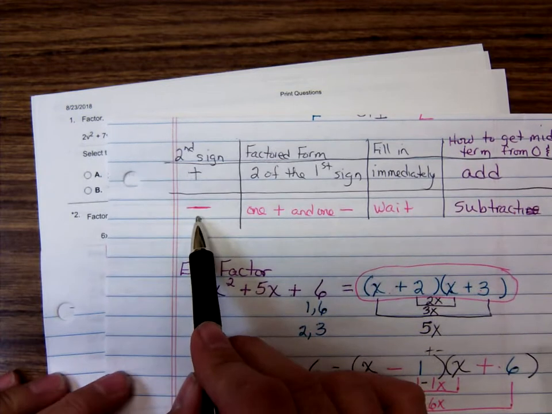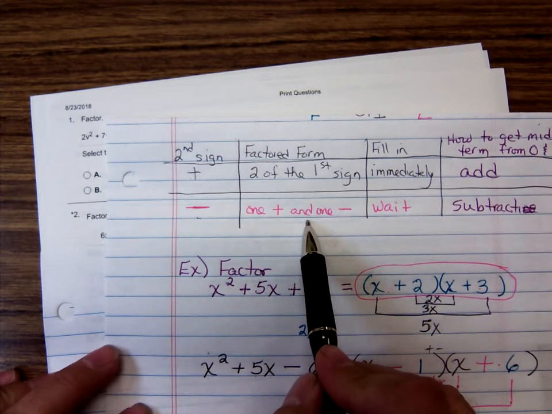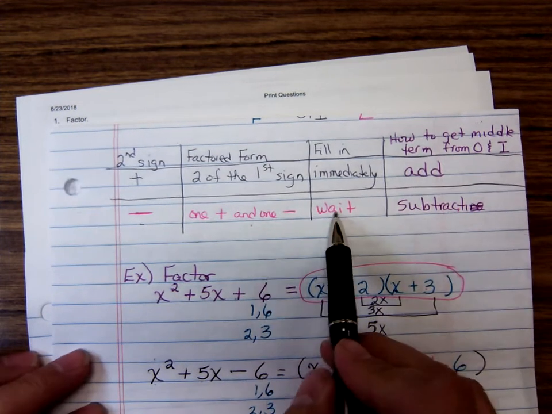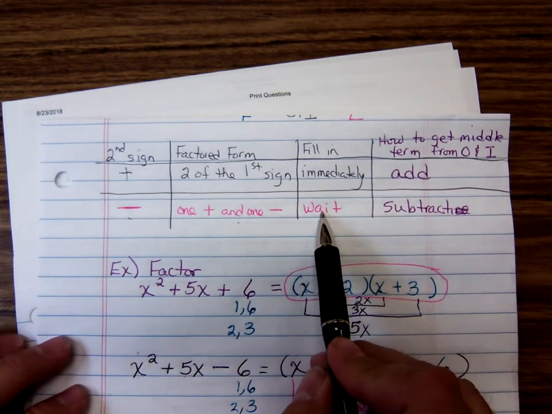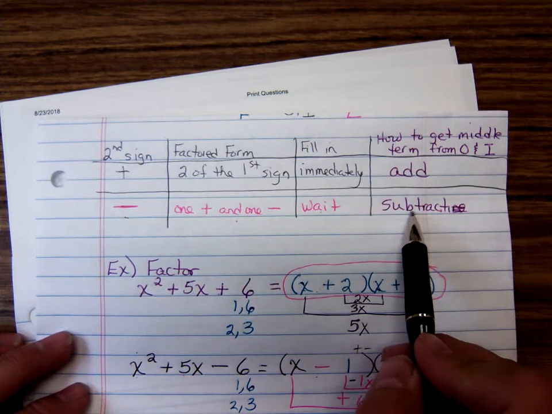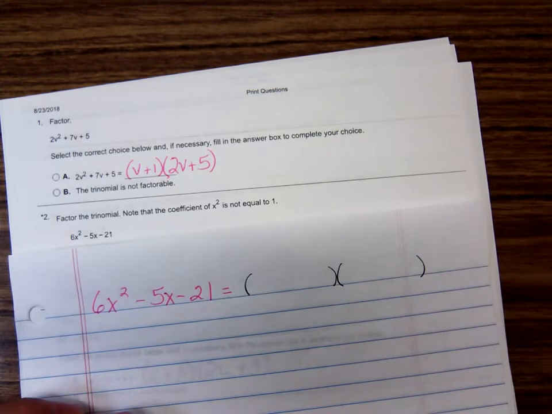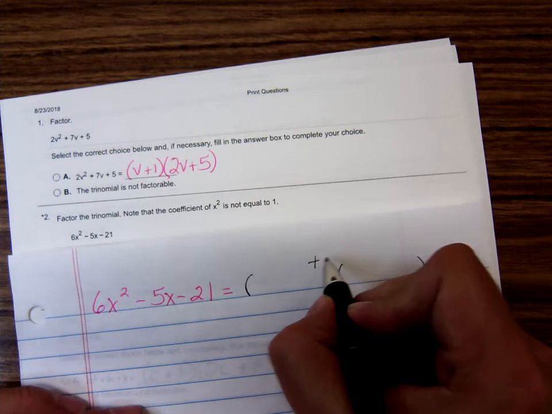So there should be 1 plus and 1 minus in the parentheses. I'll wait to fill them in. The outer and inner terms are going to have to subtract to get that middle term. So let me just make a note. There should be a plus and a minus.